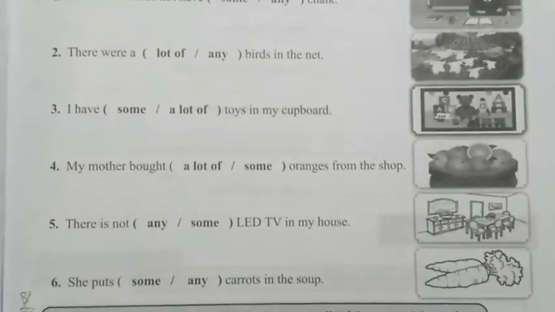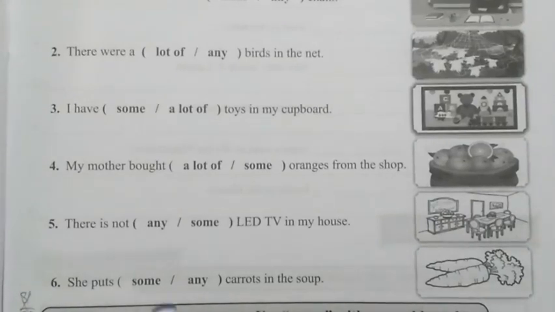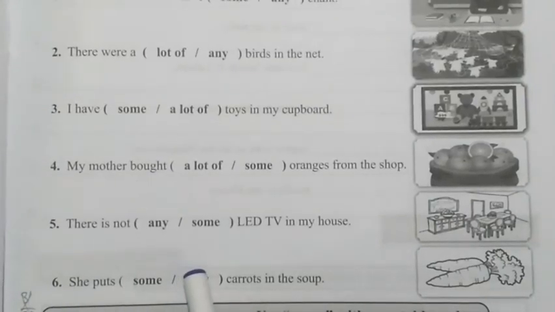Sentence number 5. There is not any or some LED TV in my house. Sentence 6. She put some or any carrot in the soup. Students, solve this exercise and I will give you feedback. Now pause the video and after doing the exercise, have the feedback.